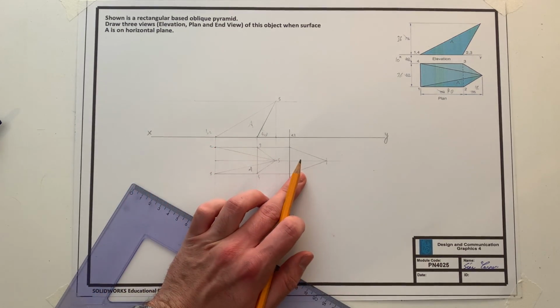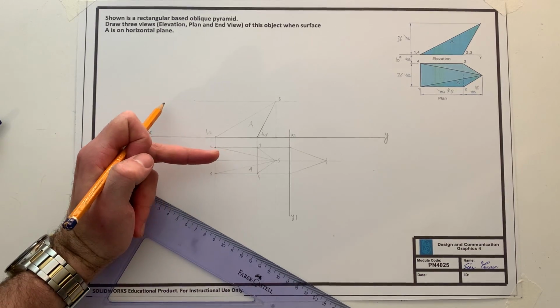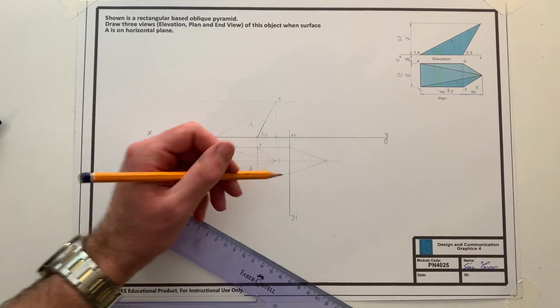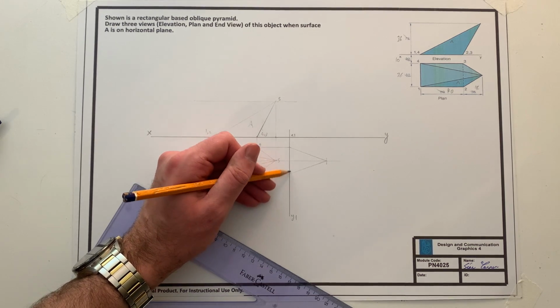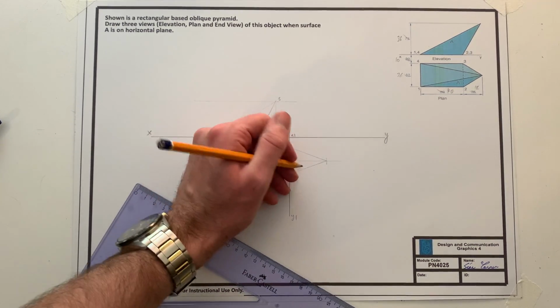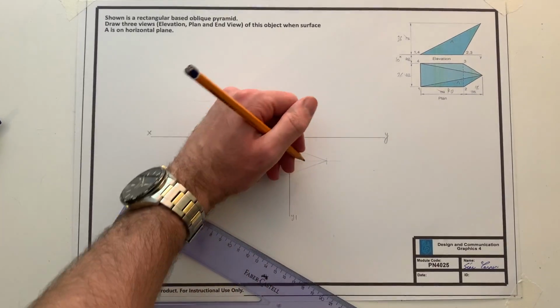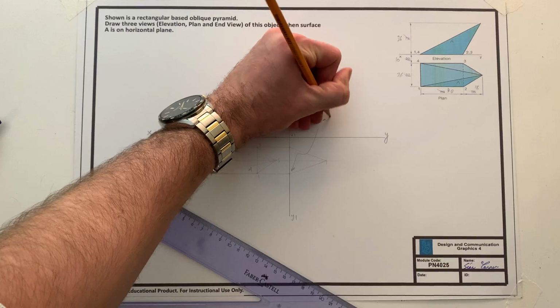But when we're looking in this auxiliary, we're now looking in from this side, so you can imagine your spectator standing here looking in like so. So he's looking in this direction. So the horizontal plane is actually the x1, y1 line here. So the plane is actually represented as a line on this view. So what we'll have to do is identify our center of rotation, which will be this point.